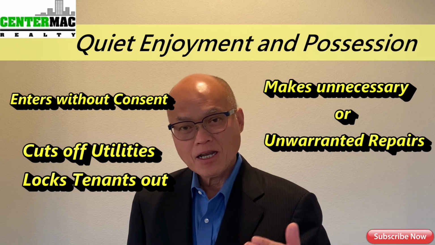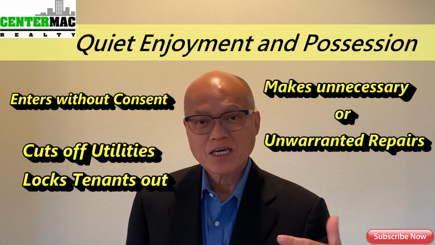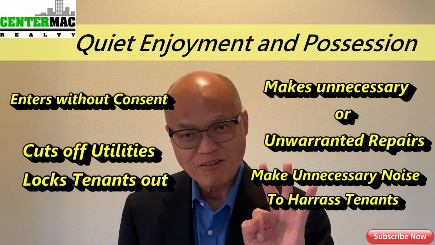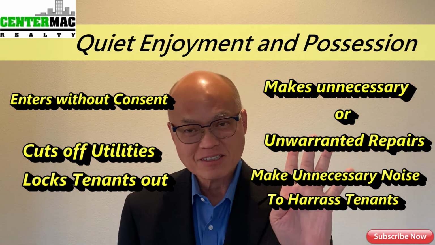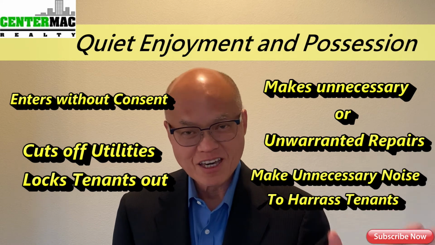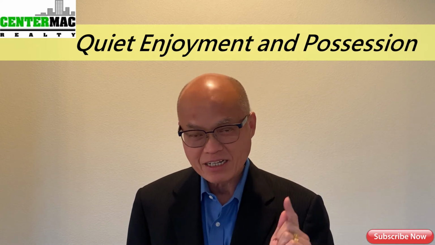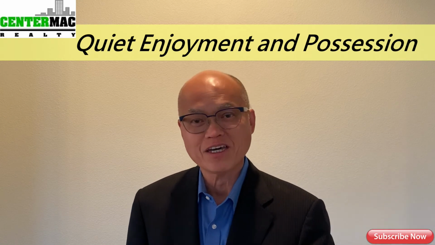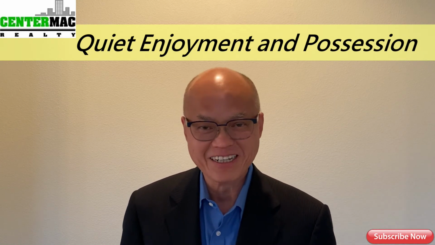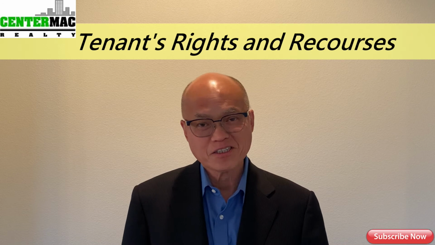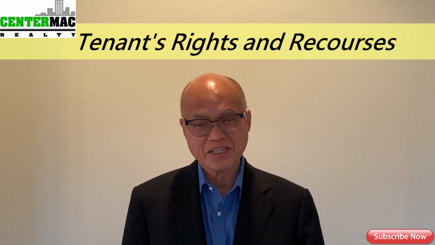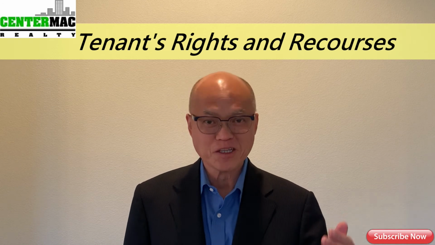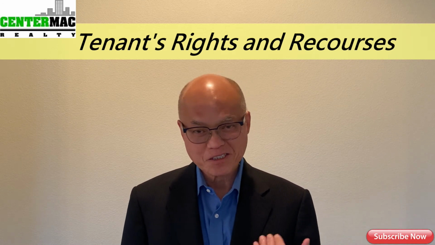And lastly, a landlord cannot make unnecessary noise to harass the tenant. So these are the 4 things that the tenant is protected against. And if the landlord violates any of these 4 things, that will be an interference with quiet enjoyment and possession of the tenant. If a tenant has a landlord that will not make any repairs, even after multiple requests have been made to the landlord, what recourse does a tenant have?